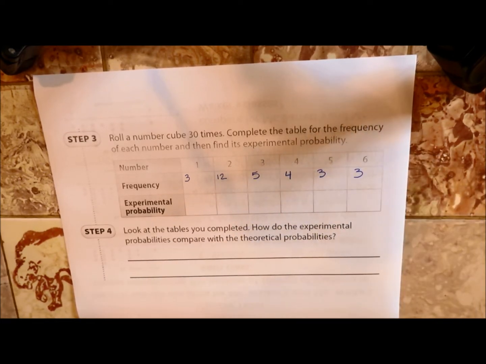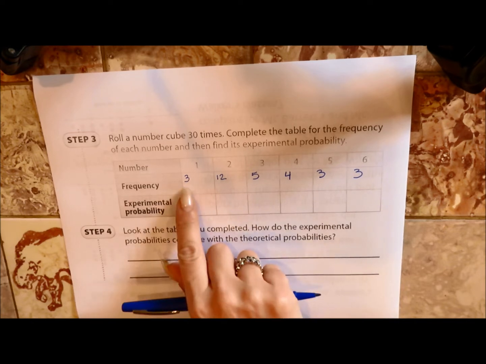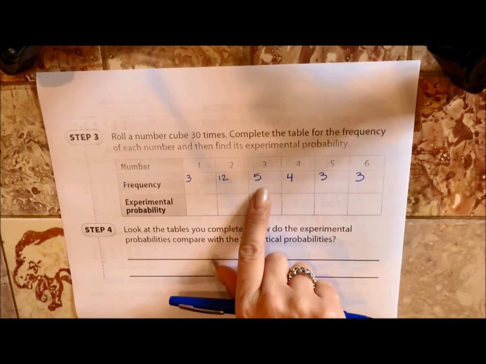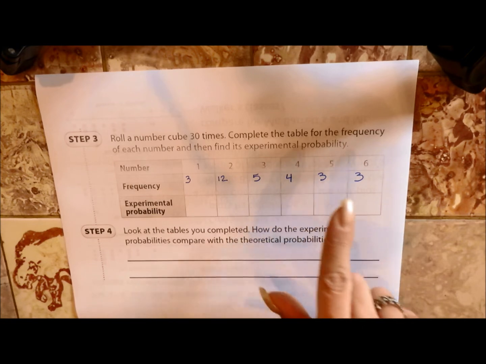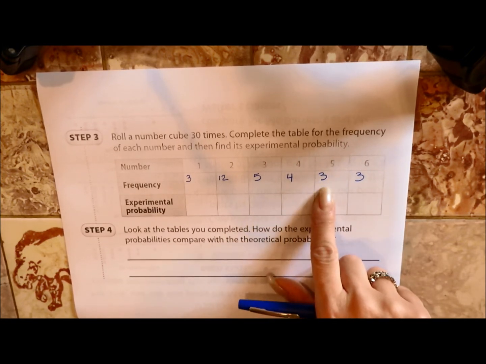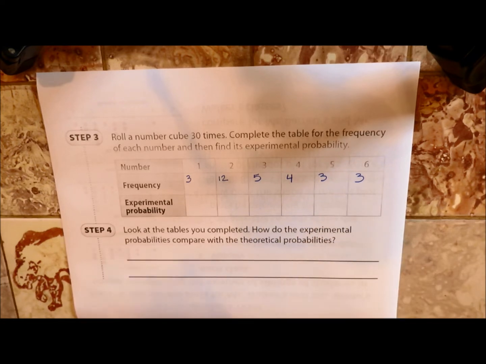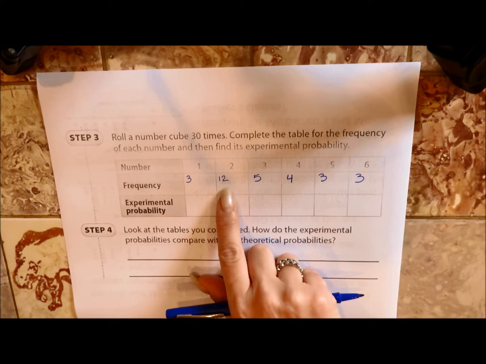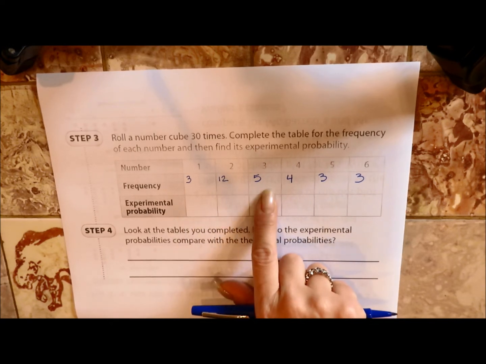Now let's make sure those numbers add up to 30. 3 plus 12 is 15, plus 5 is 20, plus 4 is 24, plus 3 is 27, plus 3 more is 30. So I rolled it 30 times. Now notice, I landed on that 2 way more times than I was expecting to. I landed on the 3 the exact number of times that I was expecting to.